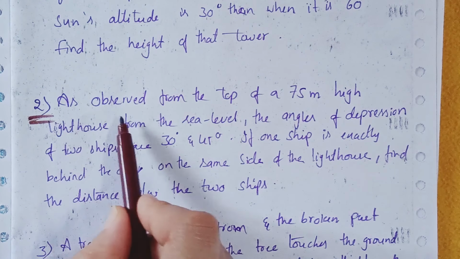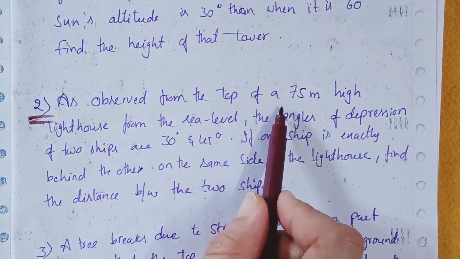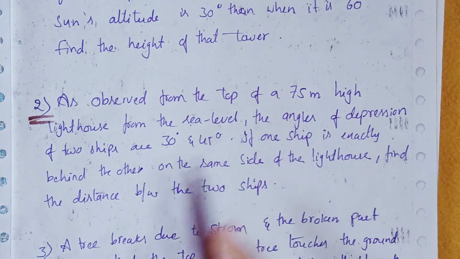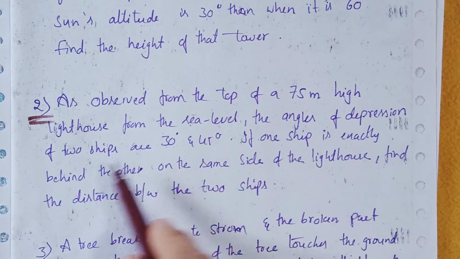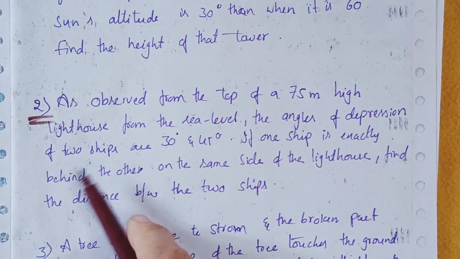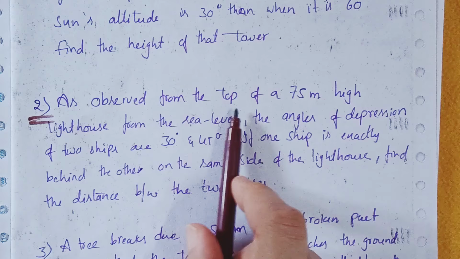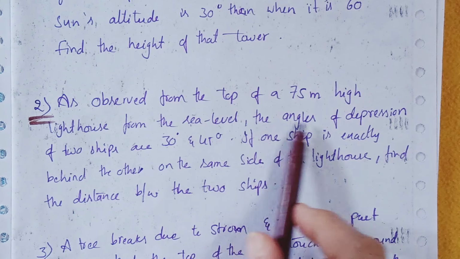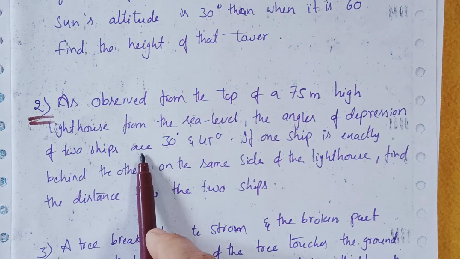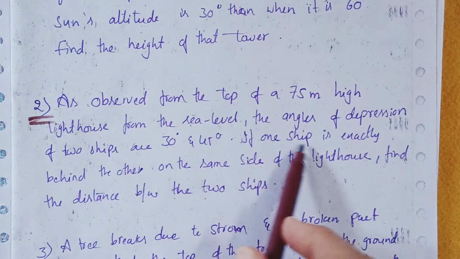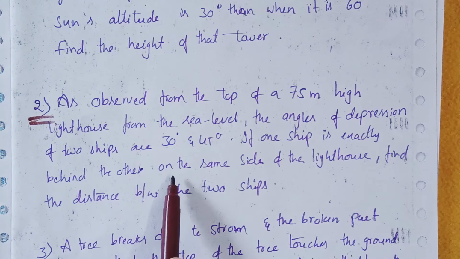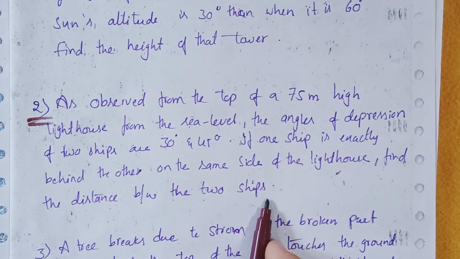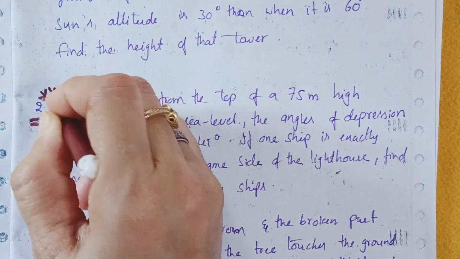So the question is, as observed from the top of a 75-meter high lighthouse from the sea level, the angles of depression of two ships are 30 degrees and 45 degrees. If one ship is exactly behind the other on the same side of the lighthouse, find the distance between the two ships. Okay, guys, go through this.